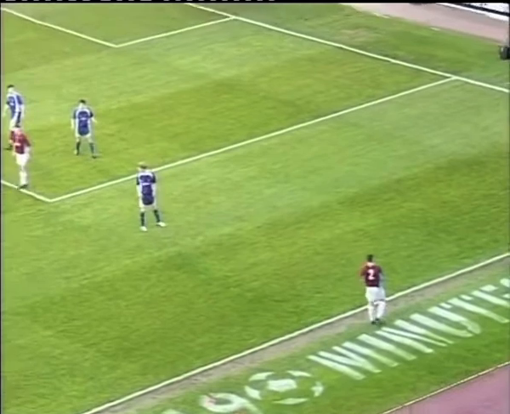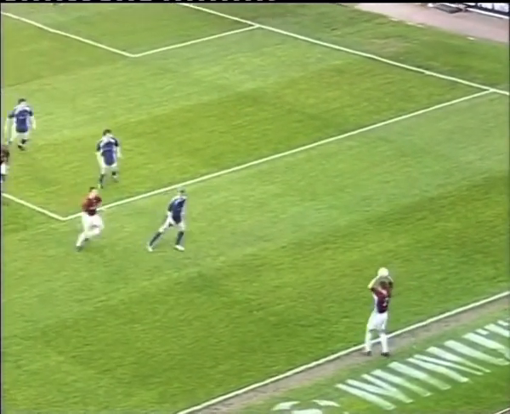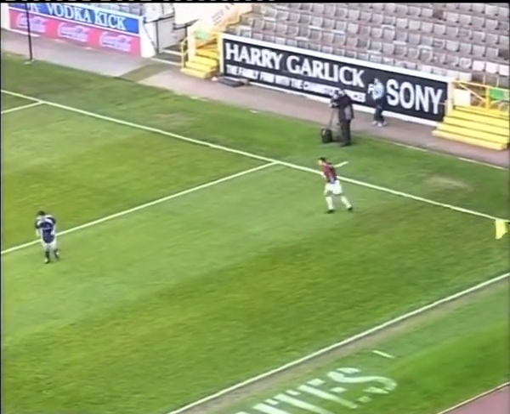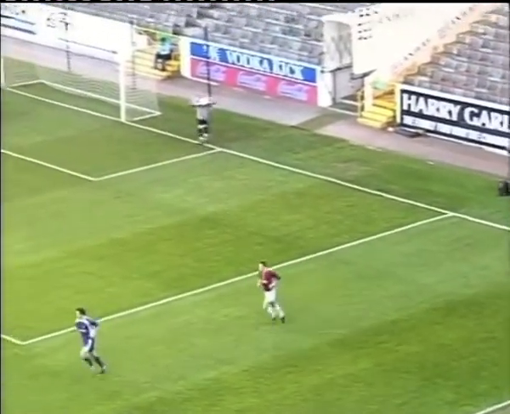Down this right-hand side, it's Rob Henry with it. Nice layoff. Can't just keep that in, Mark Pugh, and that'll go behind for a goal kick.